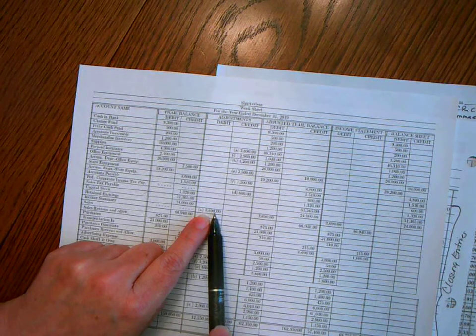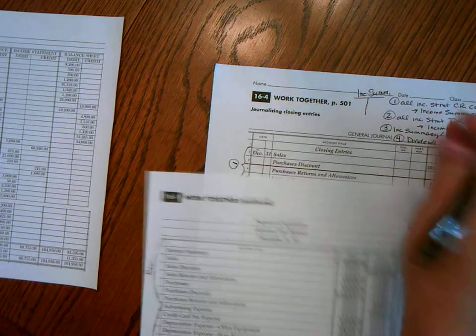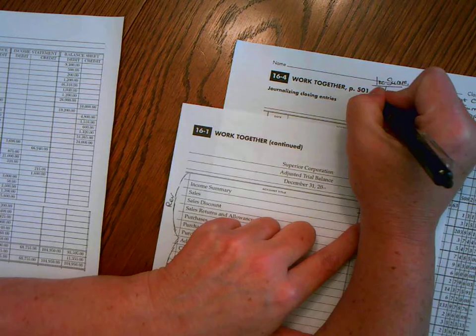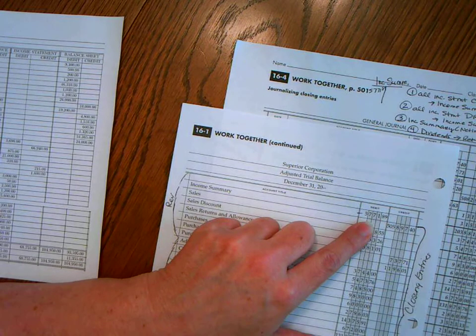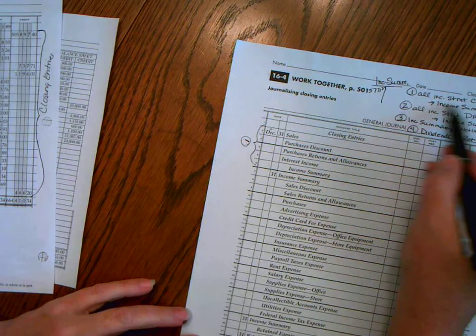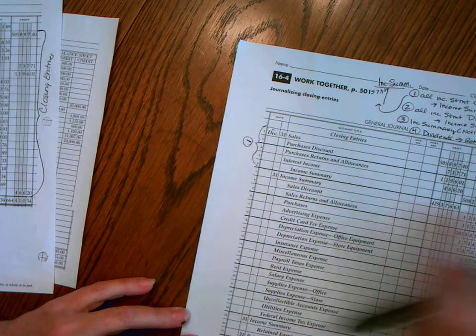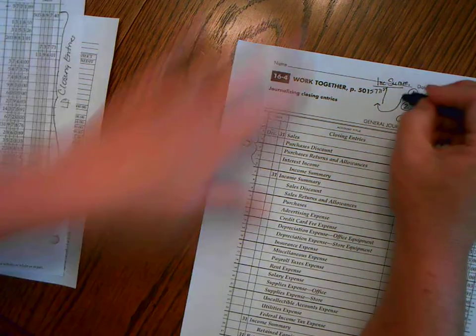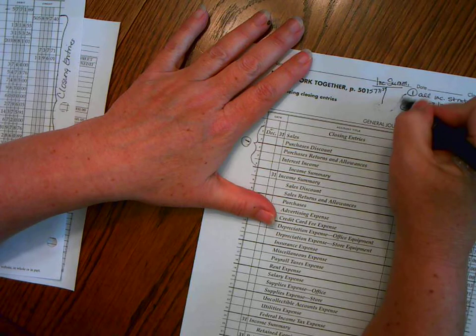Okay? So you have to think about this number has already been journalized and posted because we have already posted our adjustments. So that number is sitting in income summary as a debit. Then when we take all of our income statement credit columns and we close them, they're going into income summary as a credit because we closed them with a debit.